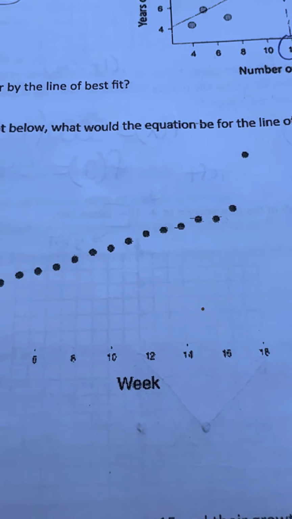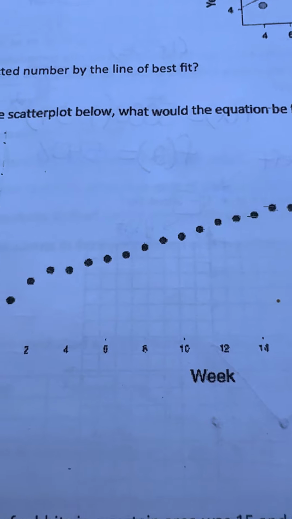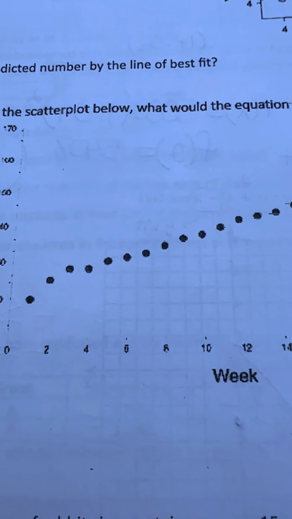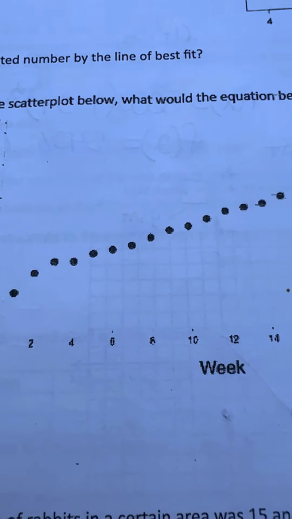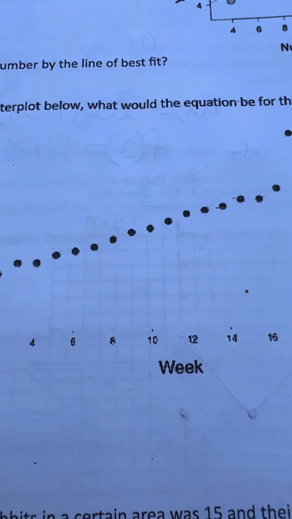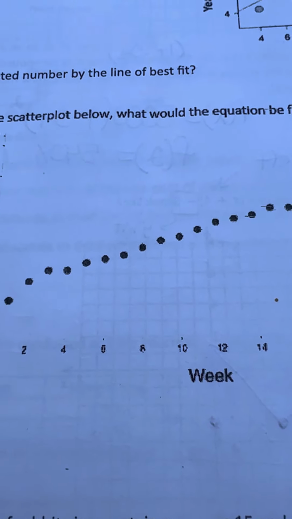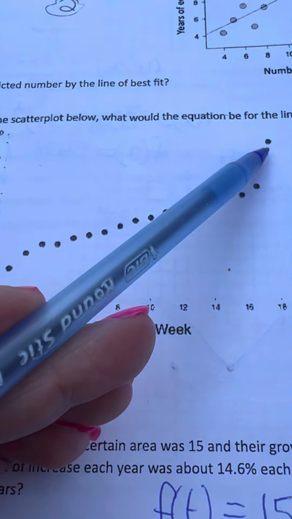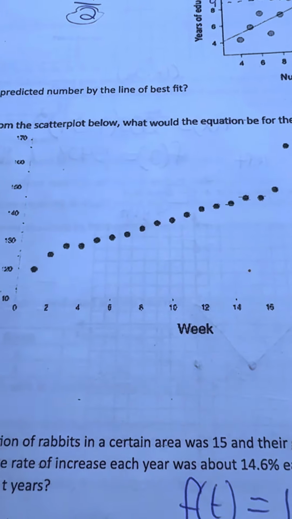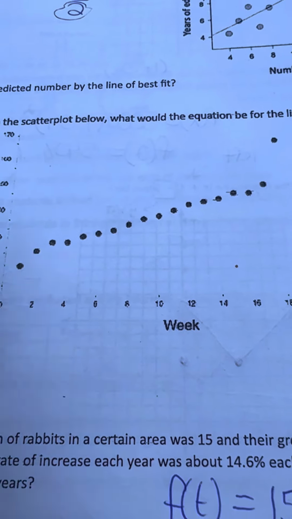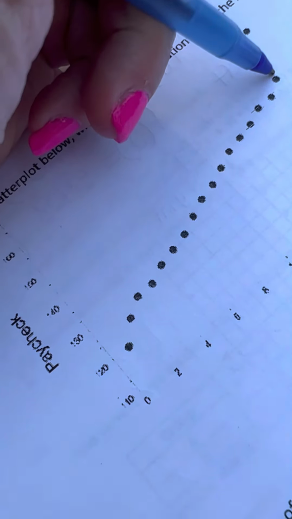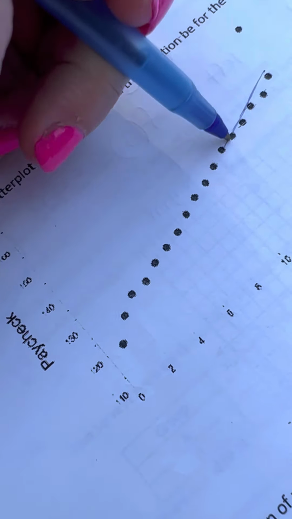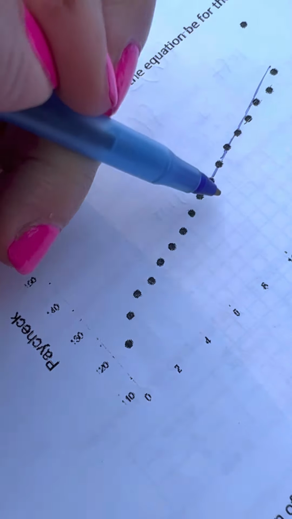So when you're looking at something like this, you're kind of doing an eyeball. I'm trying to eyeball this and figure out how to get a line that best suits what we have going on here. I have this one high value, but for the most part, this is pretty linear. So I'm going to sketch what I believe to be a decent enough linear equation. And I think I'm gonna do something similar to this.